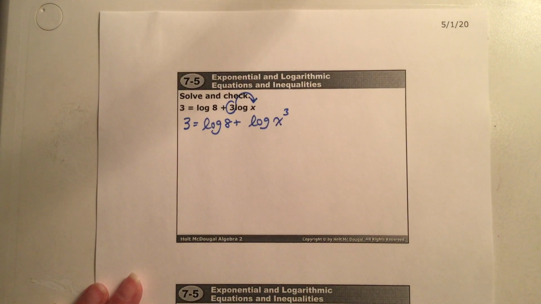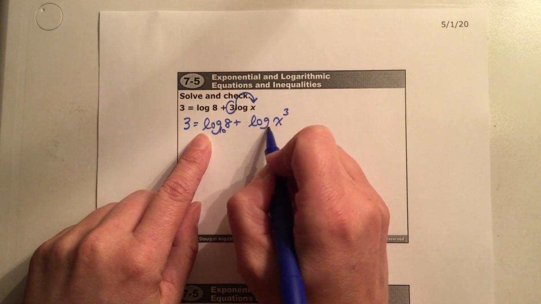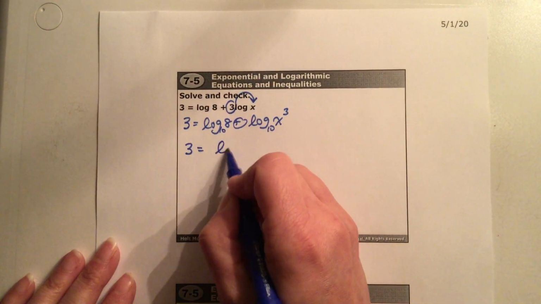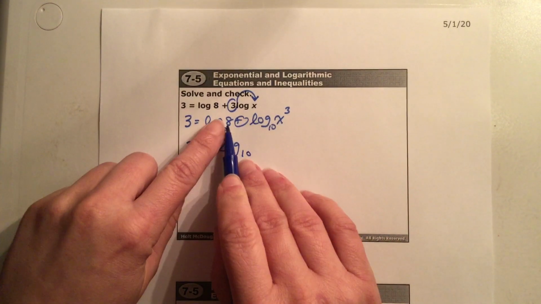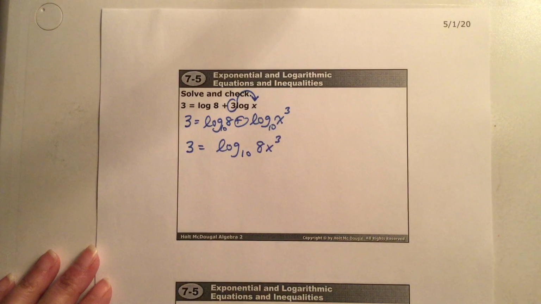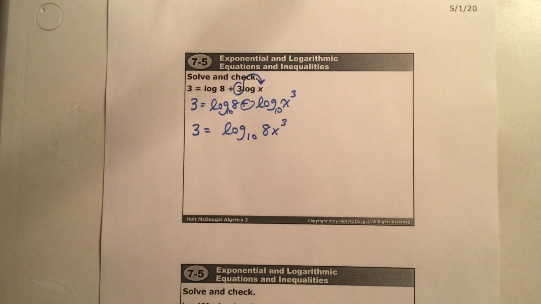Okay, so the 3 would have to go back. This is a log base 10. This is a log base 10. Adding goes with multiplying. So this is 3 equals log base 10 of 8 times x cubed, which is 8x cubed. So I condensed it because when you are solving logarithmic equations, you only want one log on each side.